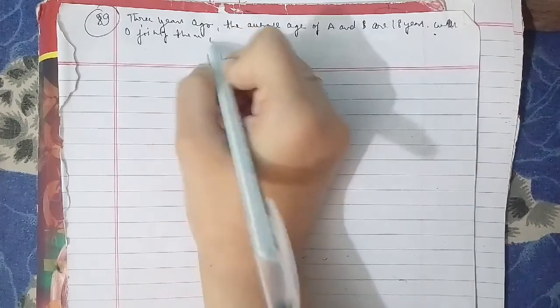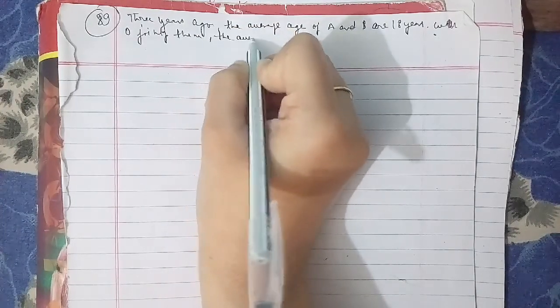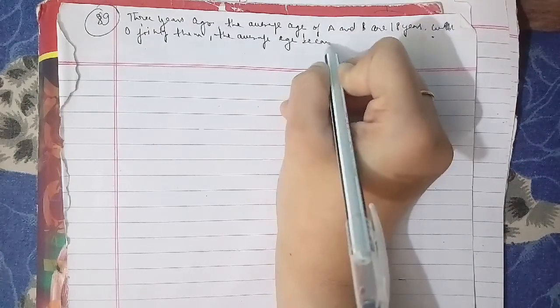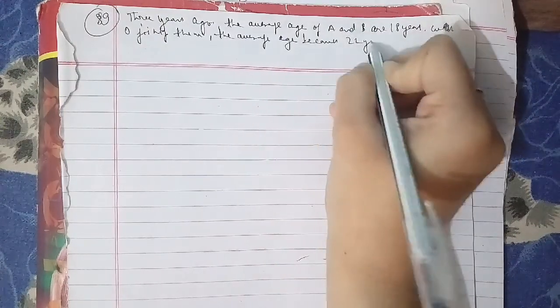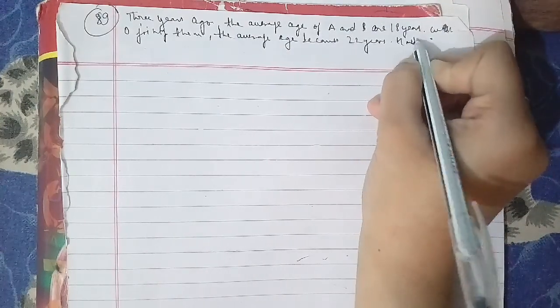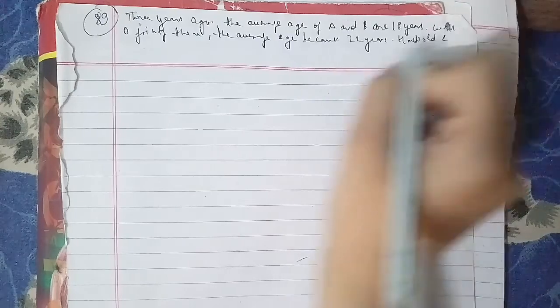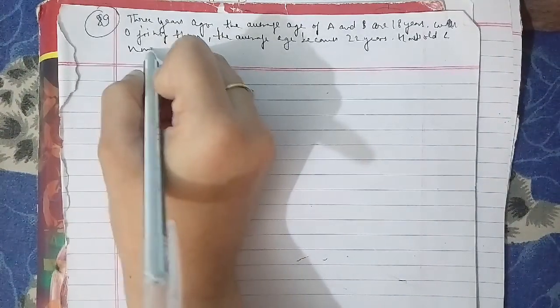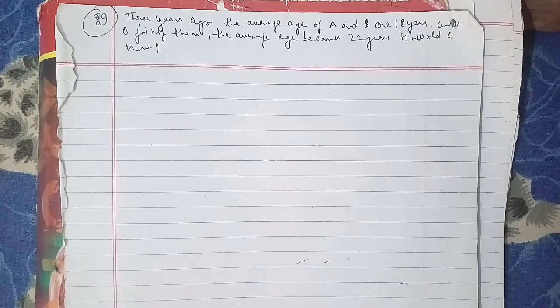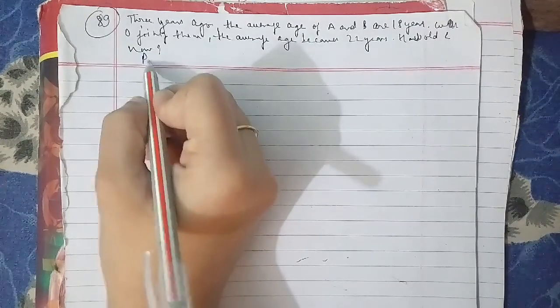So present age of A plus B plus C equals to 22 into 3 years, which is equals to 66 years. C's age equals to 66 minus 42 years, which is equals to 24 years. That we have to talk about.